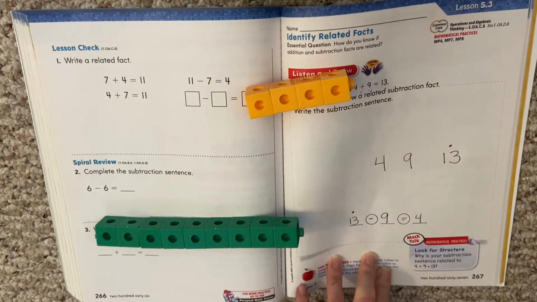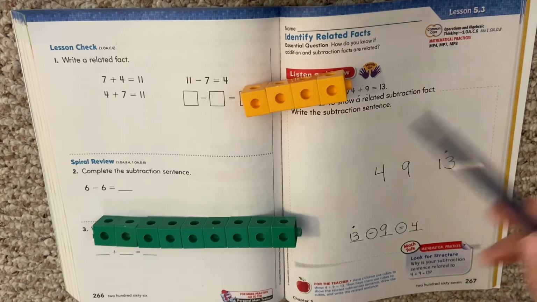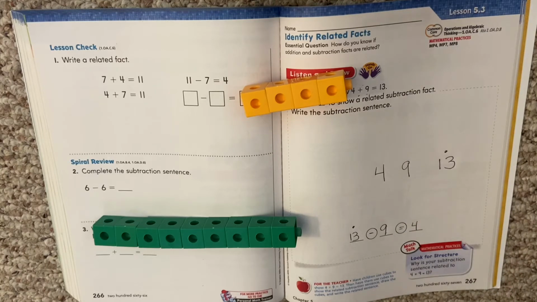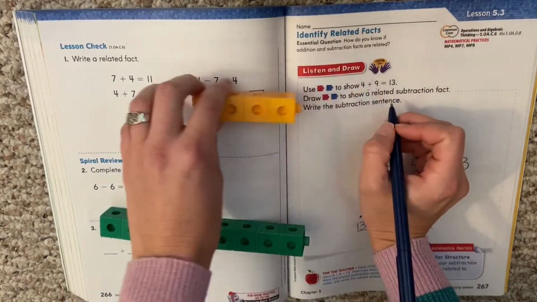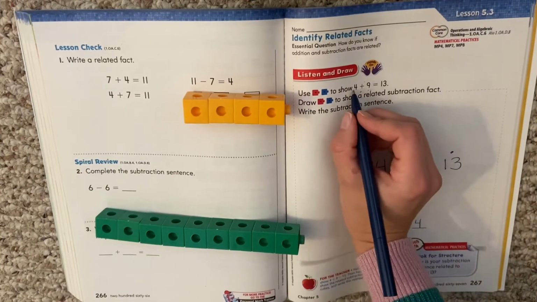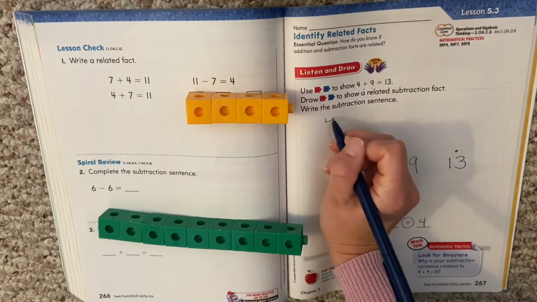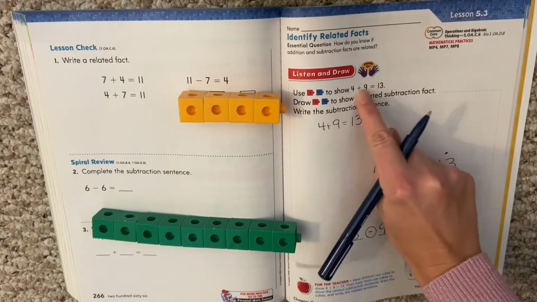Okay, so I know that this isn't on here, but for practice, because we're going to see this again and again, let's see if we can make the other related facts that we have. While we're on this page, we're going to make our other related facts just for practice because they show up again and again. So we had this plus problem, right? We had 4 plus 9 equals 13. So remember, when we're doing related facts, we need 2 plus problems. They gave us this one.